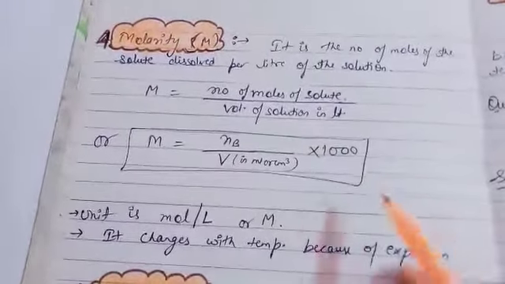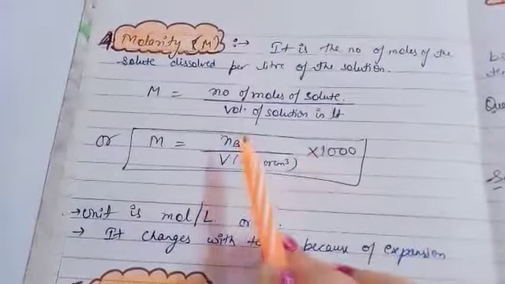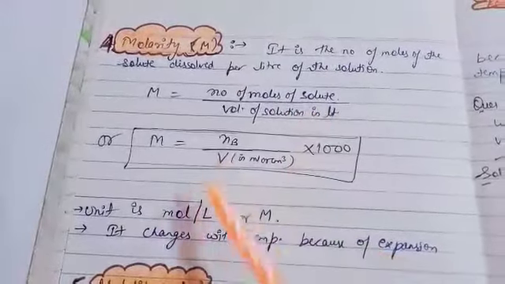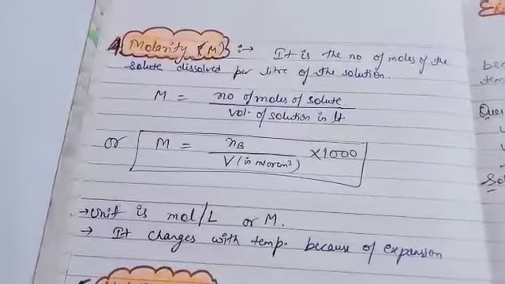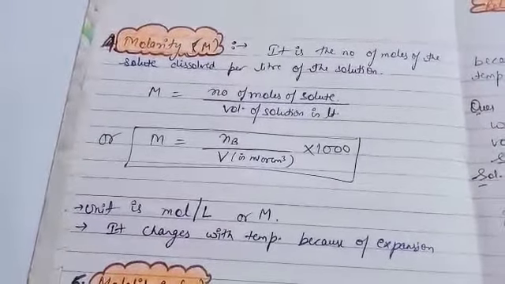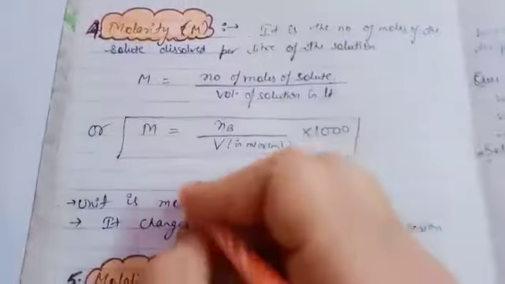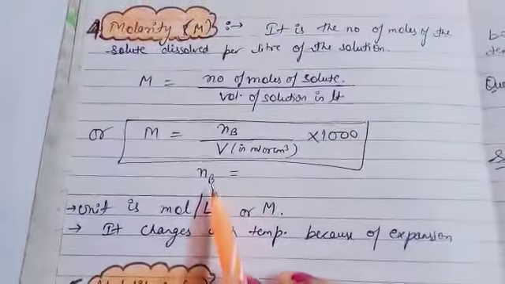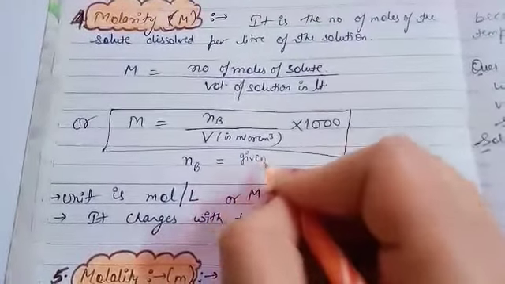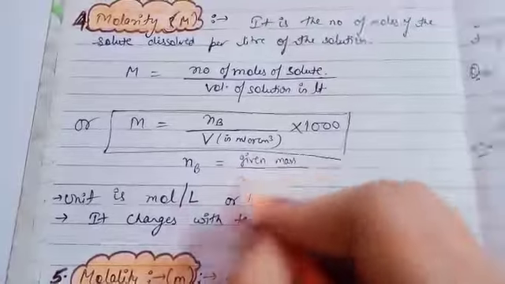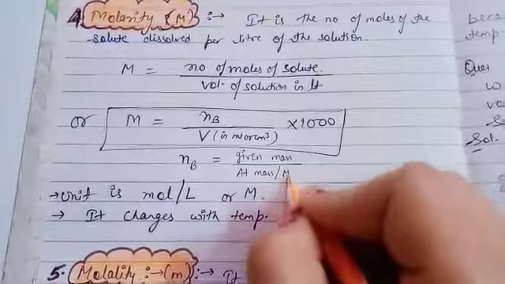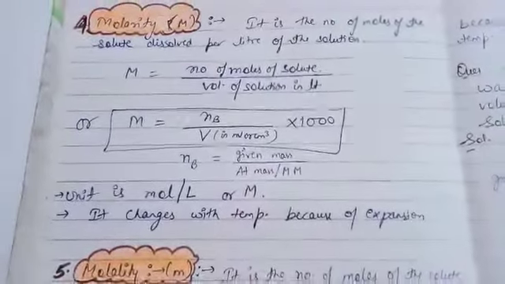One more question arises: how to calculate the number of moles of solute. Although it's an easy and old topic, I'll tell you again how to calculate number of moles. To calculate the number of moles of solute, nB, one more formula is given mass upon atomic mass if an atom is given, otherwise molar mass, or you can say molecular mass.